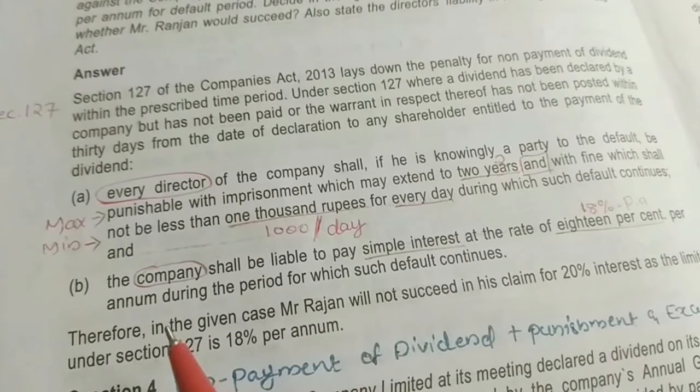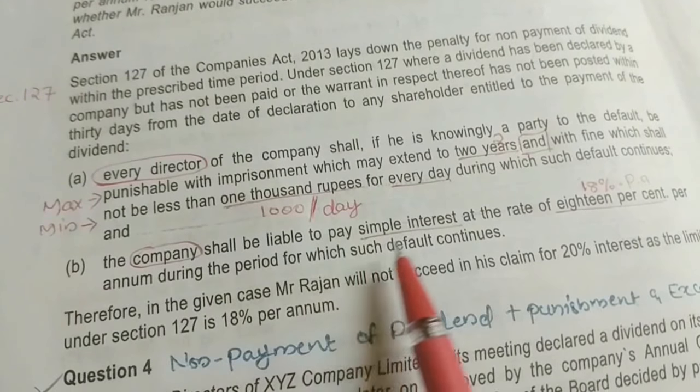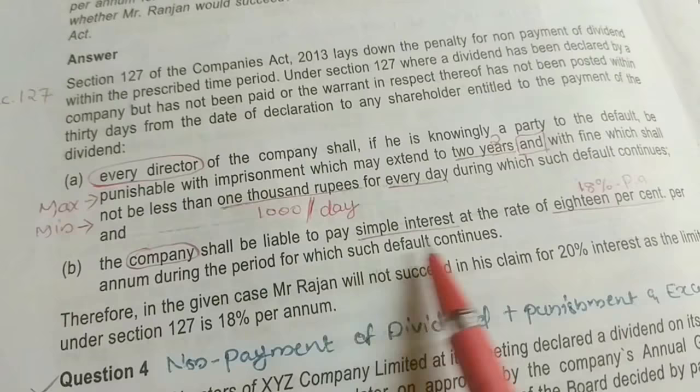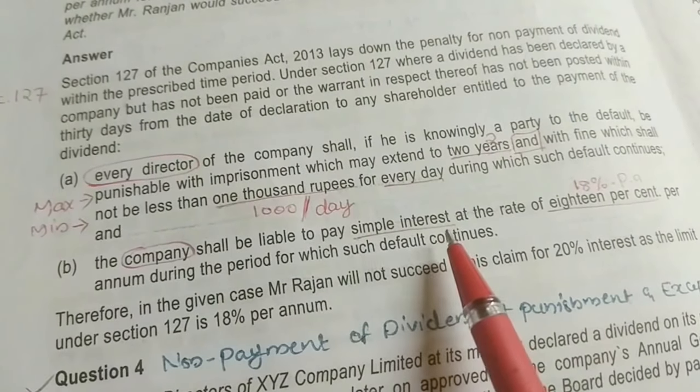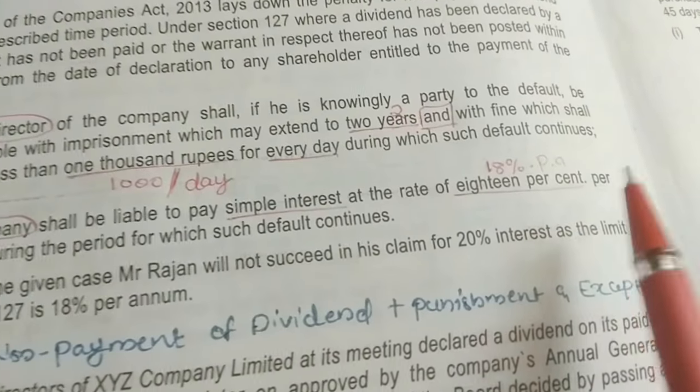And as the penalty for the company, companies have to pay simple interest. We have to look closely that this is simple interest only and not compound interest, at the rate of 18% per annum.